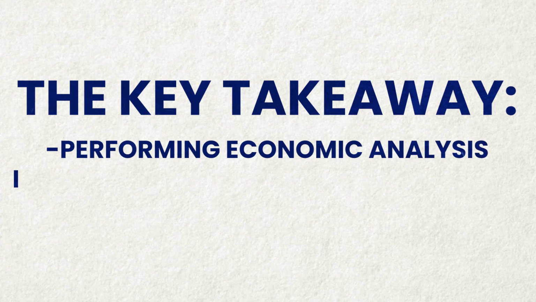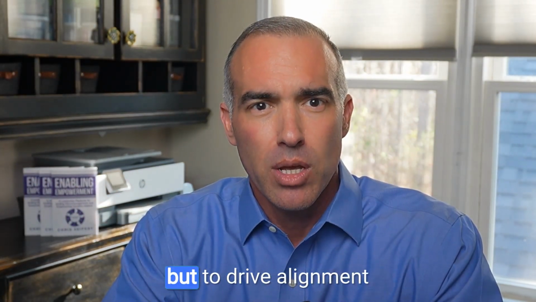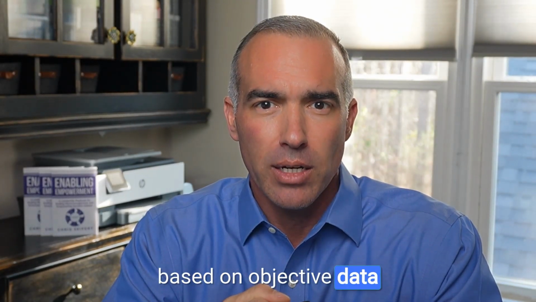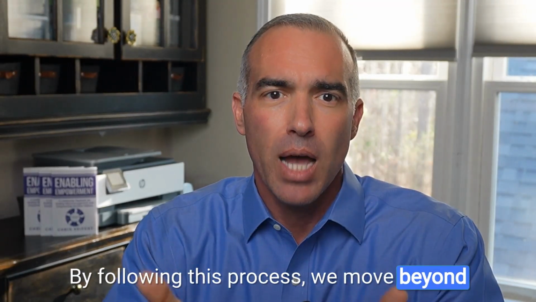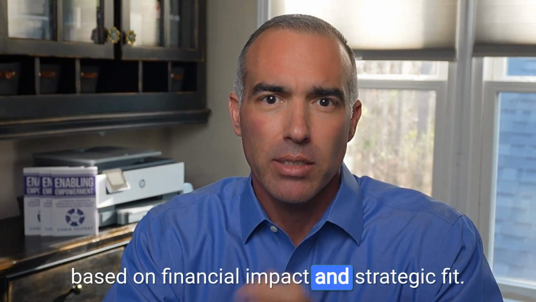The key takeaway here is that performing economic analysis is a critical step in making decisions, not just to calculate numbers, but to drive alignment and ensure decisions are made based on objective data rather than personal opinions. By following this process, we move beyond debating preferences and make decisions based on financial impact and strategic fit.